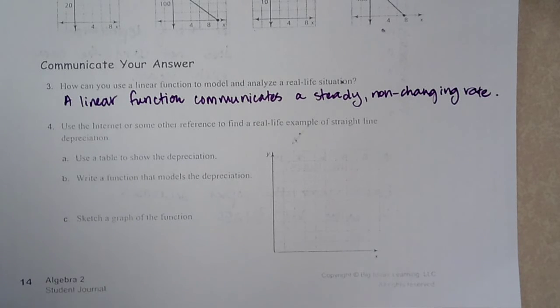So use the internet or some other reference to find a real-life example of a straight line. I'm going to go ahead and leave that one to you. Obviously, you all know how to use the internet. But my example for this would be a depreciable cost of assets.